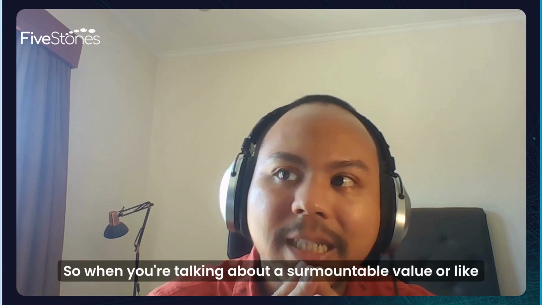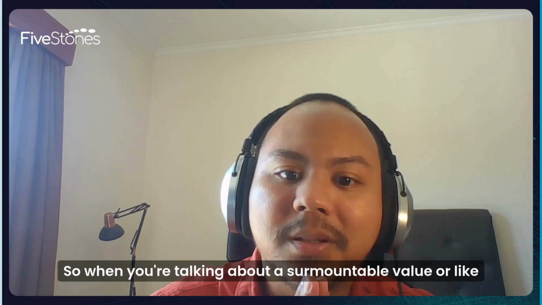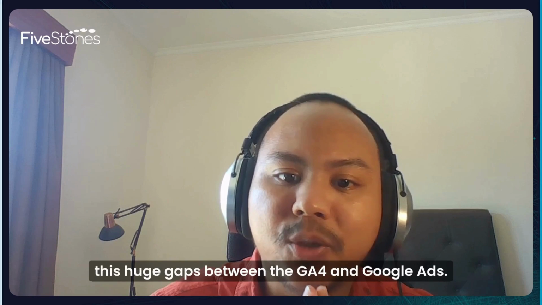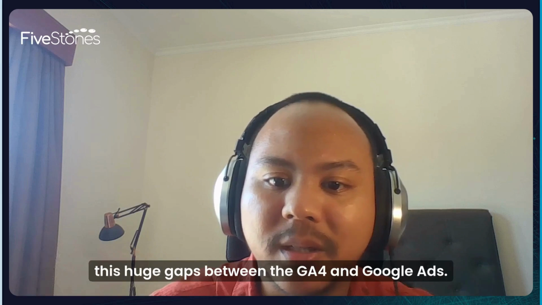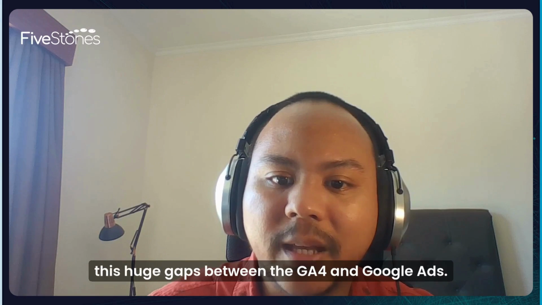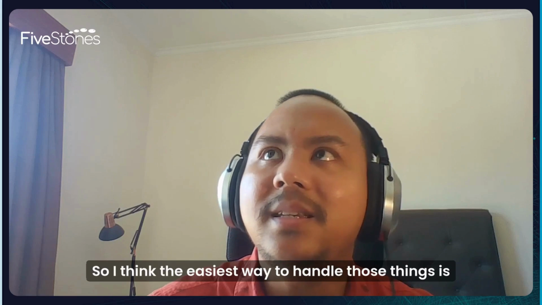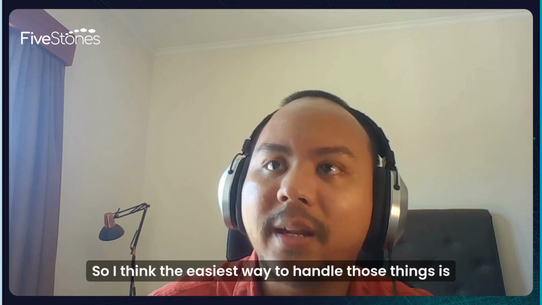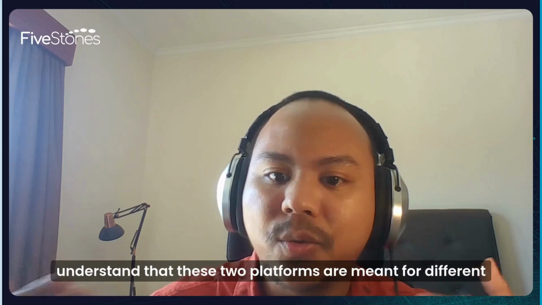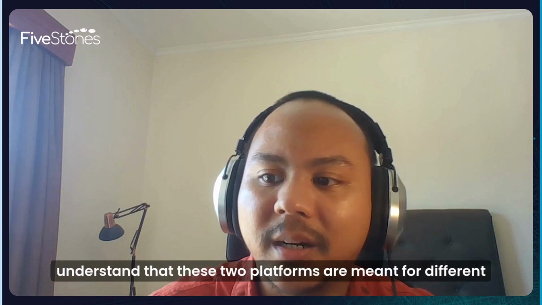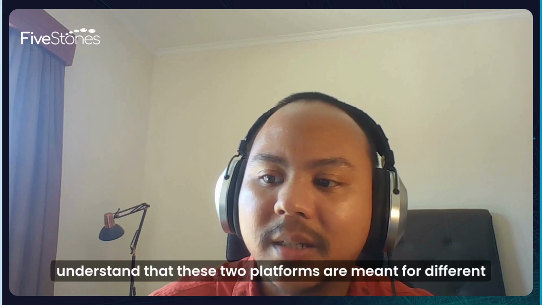When you're talking about a surmountable value, or these huge gaps between GA4 and Google Ads, the easiest way to handle it is understanding that these two platforms are meant for different functions.